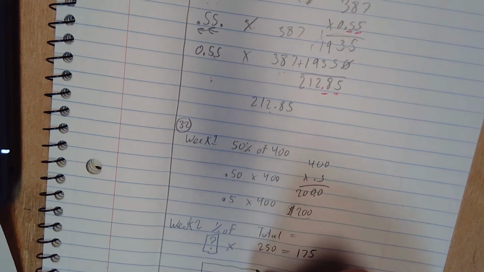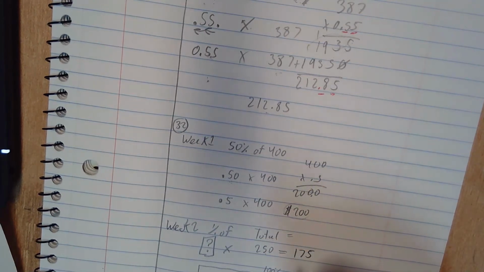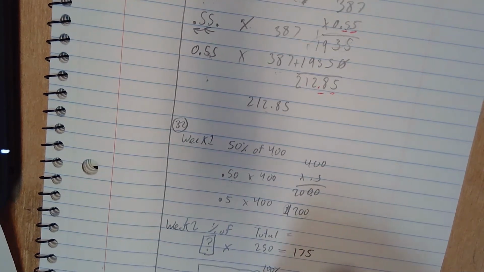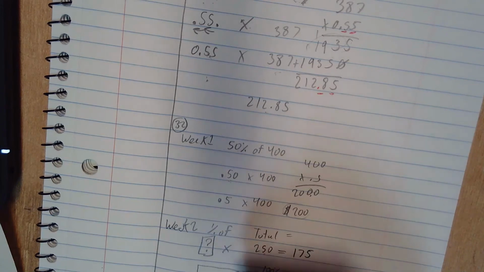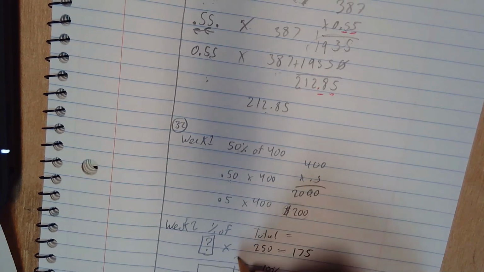This is one of the situations where it might help to make a drawing. 100% of sales is when you sell everything. In this case, when they sold whatever they sold that week, they made $250. So 100% for the week would be $250. And it tells us we made 175 that week. The question is, we don't know the percent.